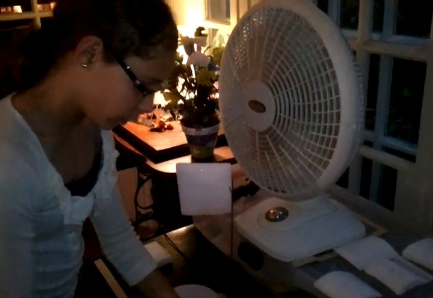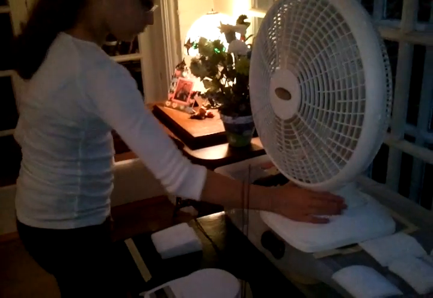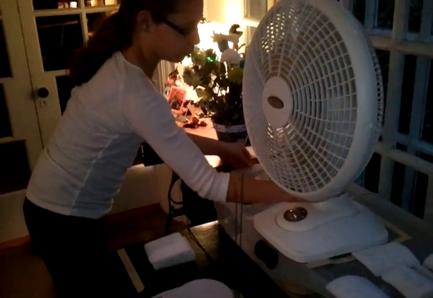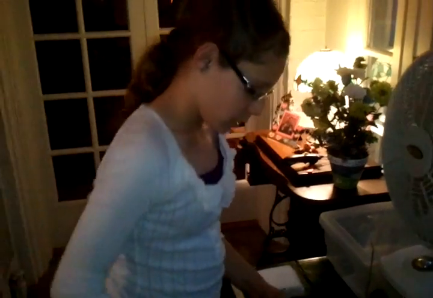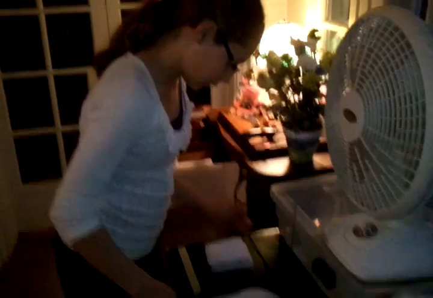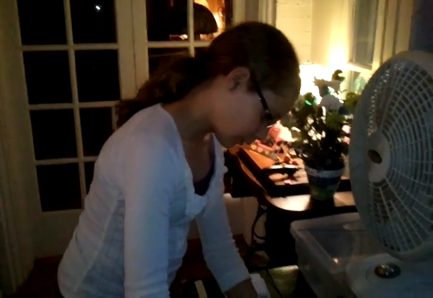So now I'll get out my 1-pole model, and I can show you how that works. Okay, so what you do, this time we're only going to use 1 pole, because it's going to go in from the top.